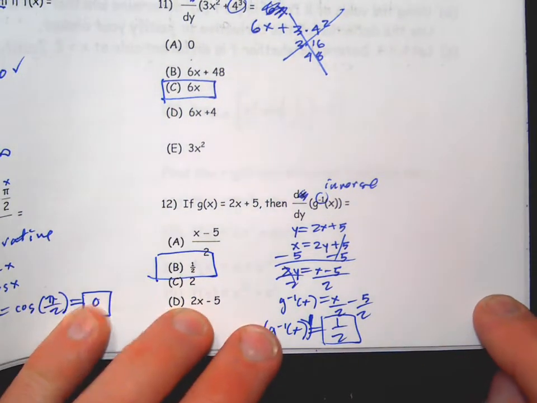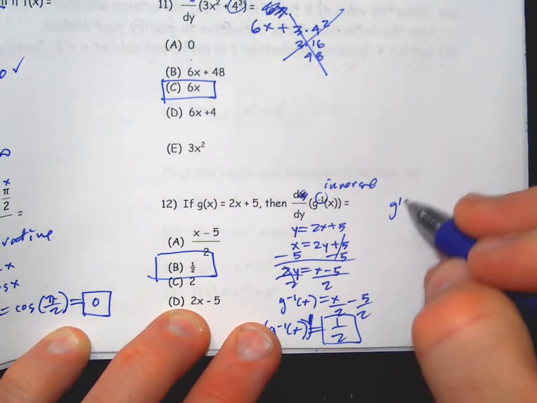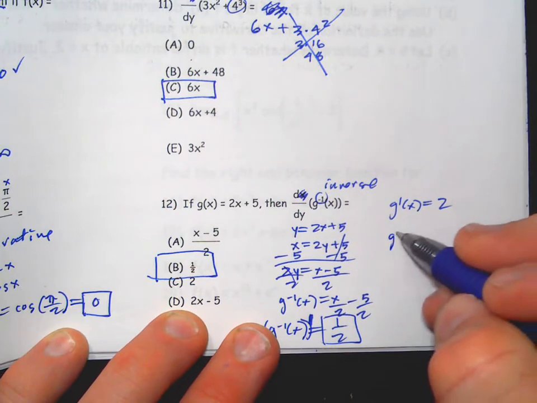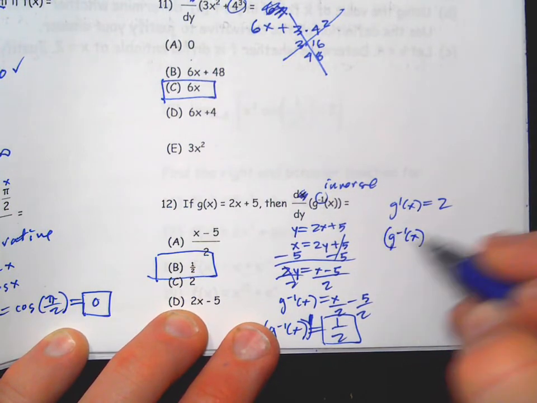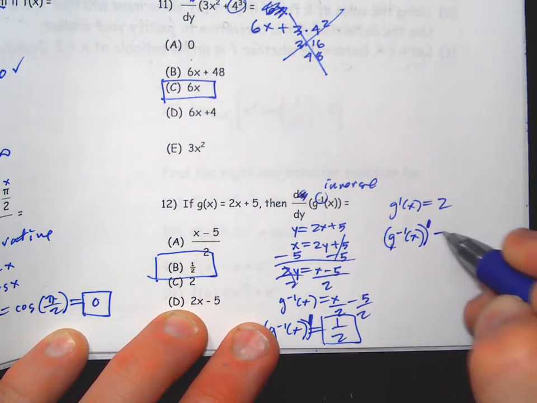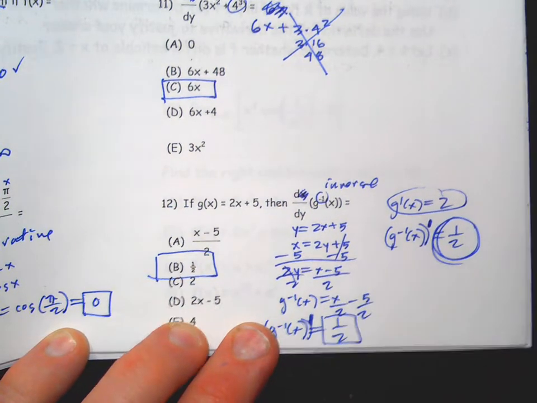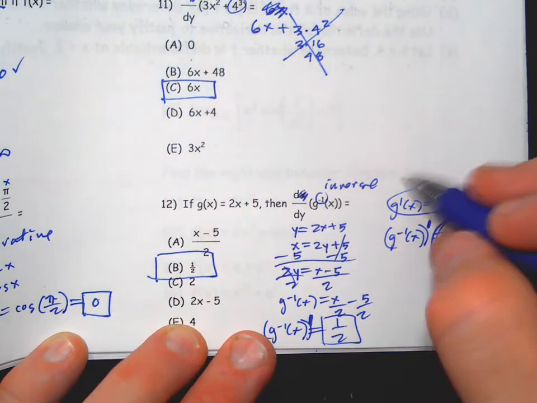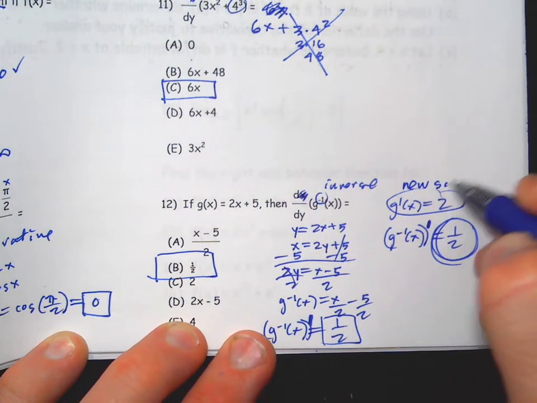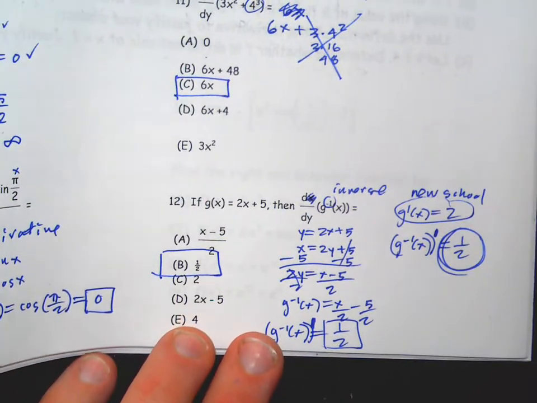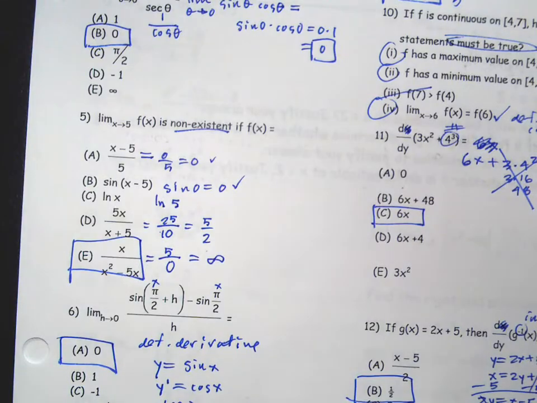There was a new school approach where we said, you know what, let's just take the derivative of the original function. It's 2 everywhere, which means that the derivative of the inverse at the corresponding point would have to be the reciprocal of this. Well, if it's 2 everywhere, then it's going to be 1/2 everywhere. Well, that's kind of slick. That worked out nice. Otherwise, usually it'd be a little extra work. Okay. Take a look at the problems on the back.